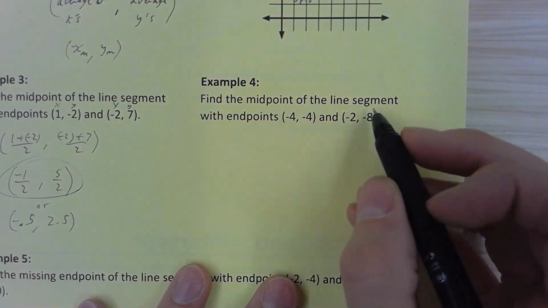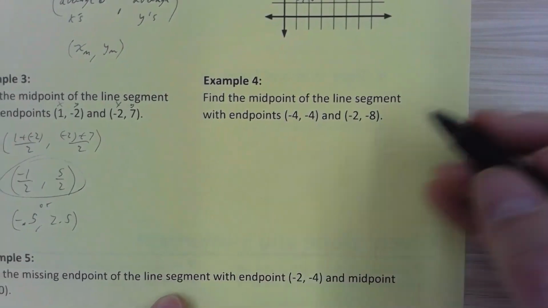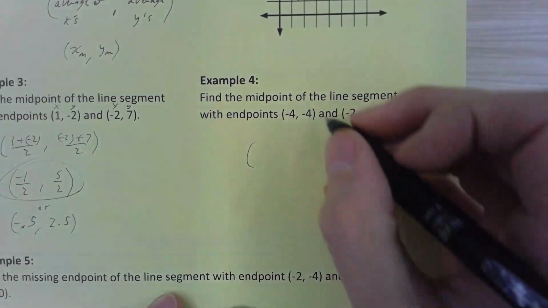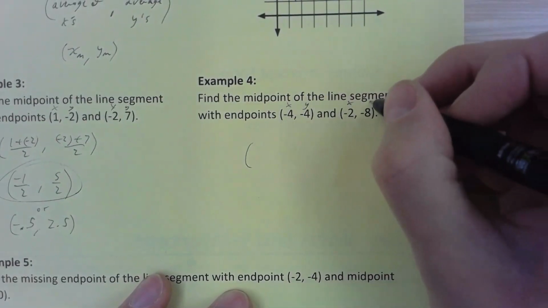Another one, find the midpoint of the line segment with endpoints -4, -4, and -2, -8. So once again, this is an x, this is a y, this is an x, this is a y.